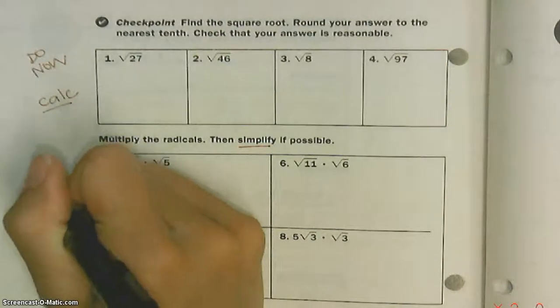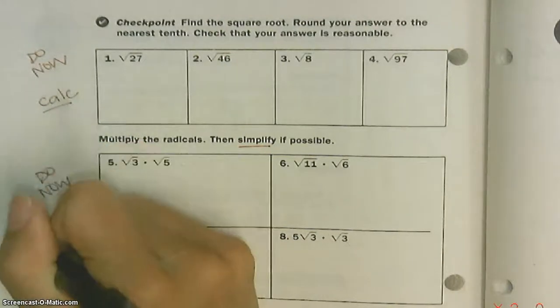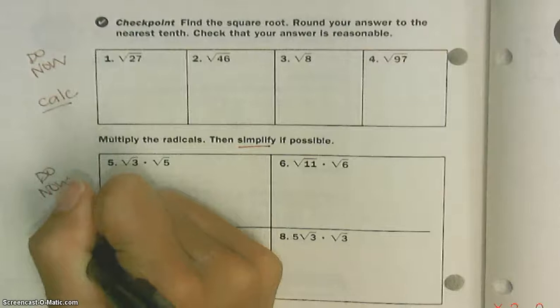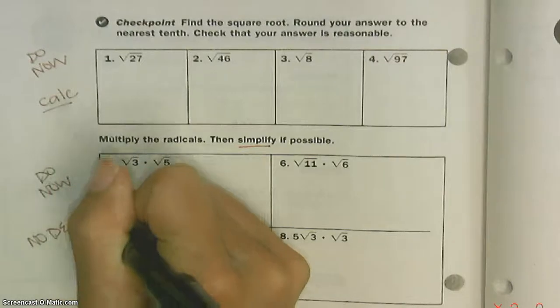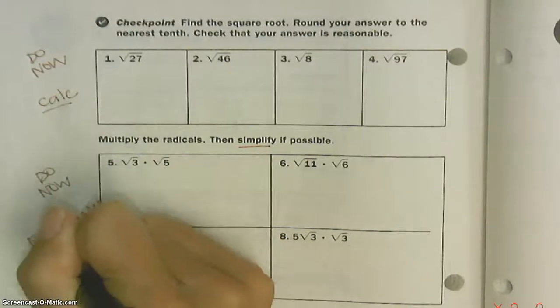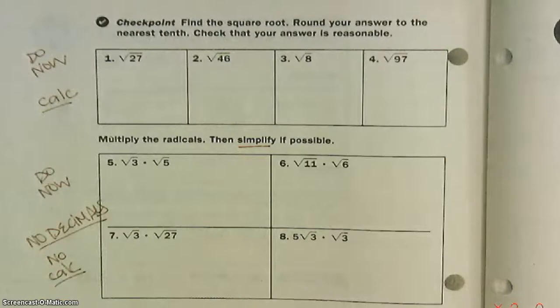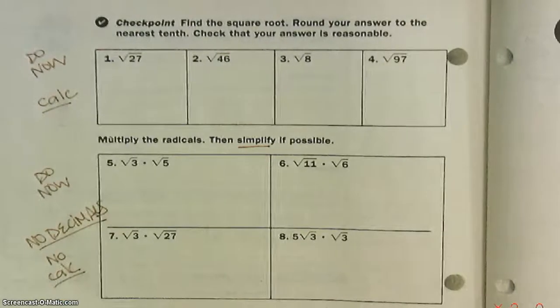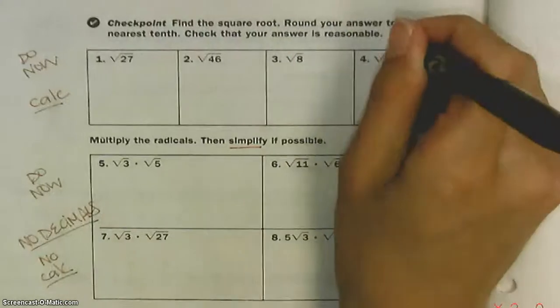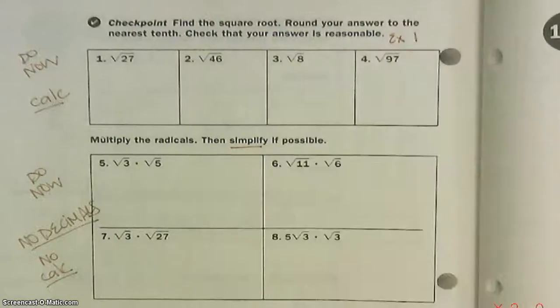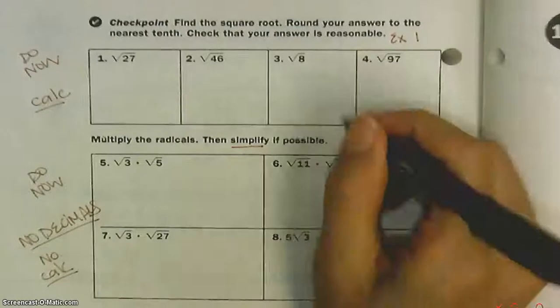I want you to do this now. No decimals. So no calculator. You cannot just put this in. All right, so this is like example 1. This is like example 2.